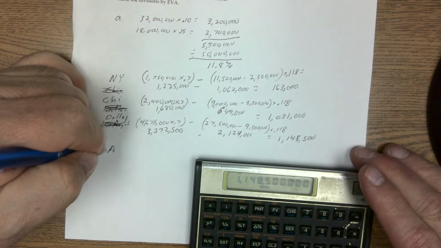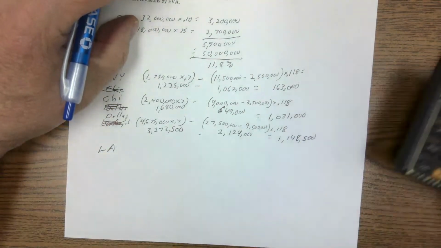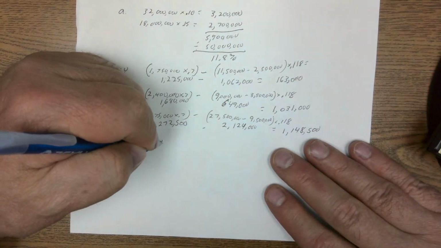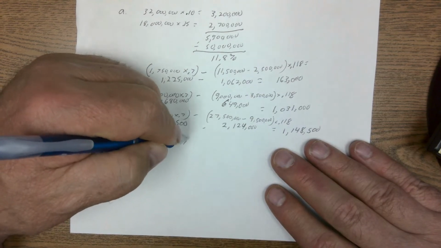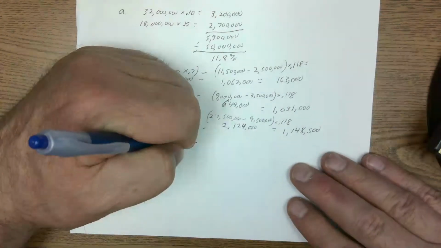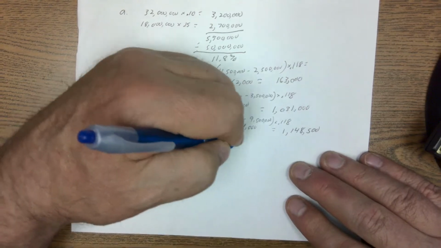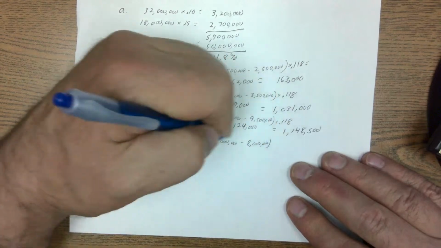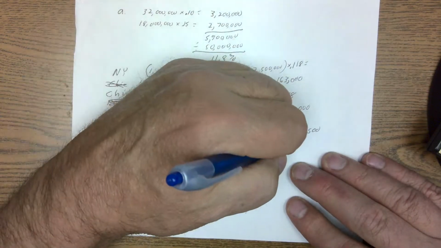And finally, we've got Los Angeles, which is 4,200,000 times 0.7 minus 25 minus 8 million times 0.118.